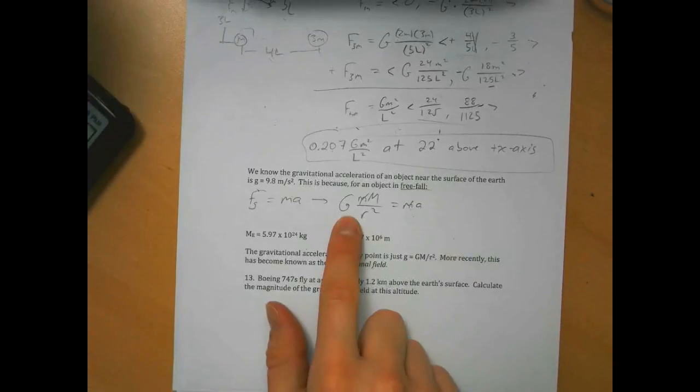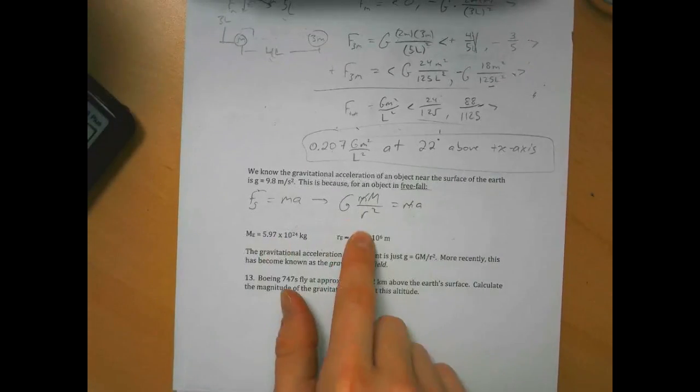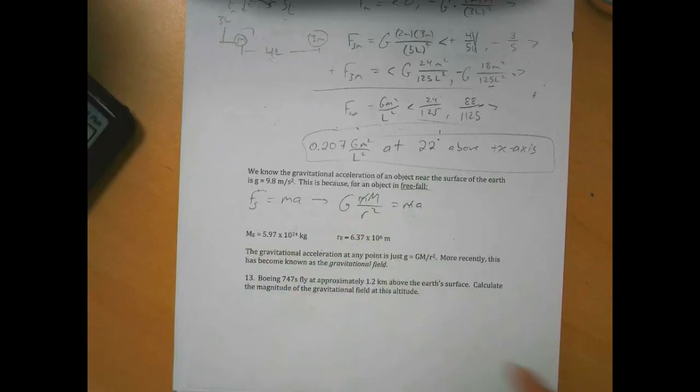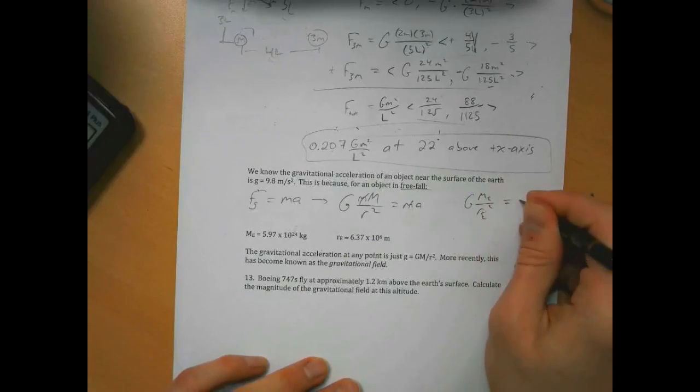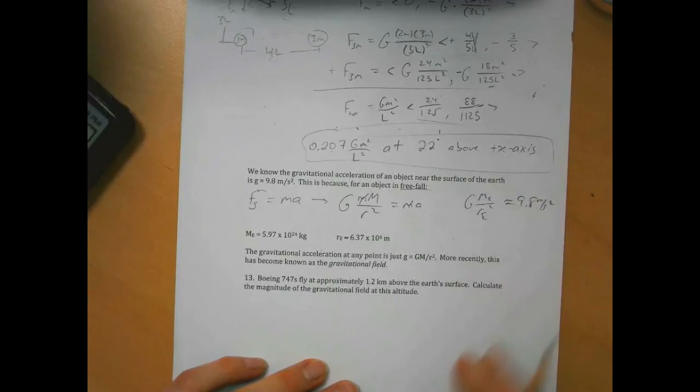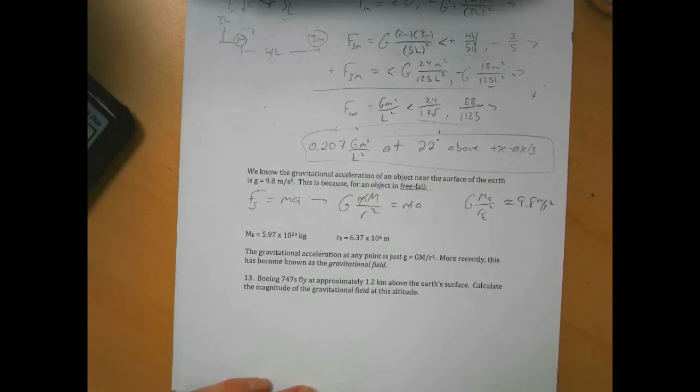And if you plug in the mass of Earth and the radius of Earth, what do you get? 9.8, right. So if you take G times mass of Earth over radius of Earth squared, you get about 9.8 meters per second squared. So that's where little g came from, as long as we're close to the surface of the Earth.